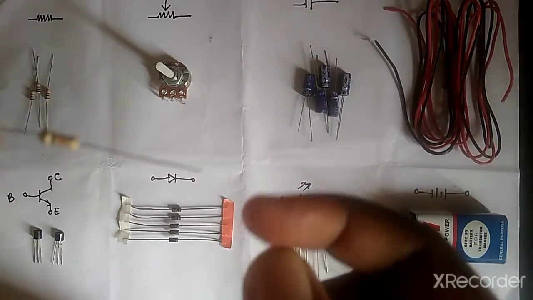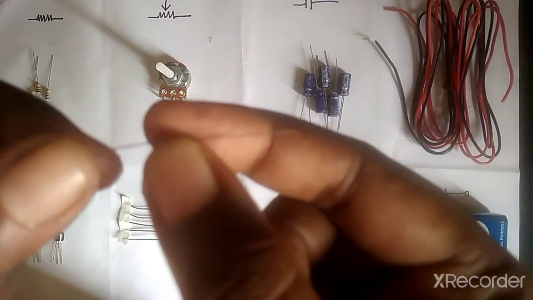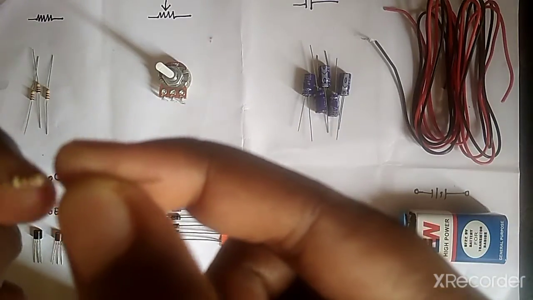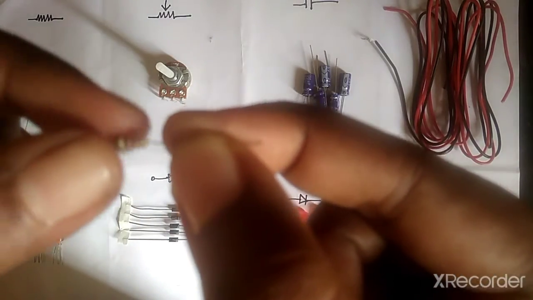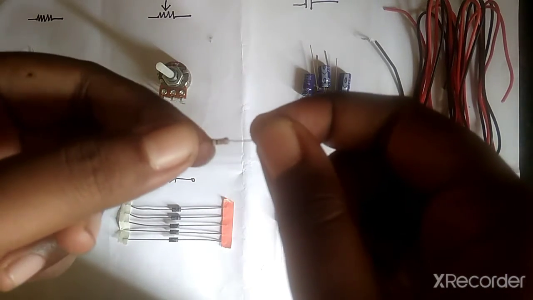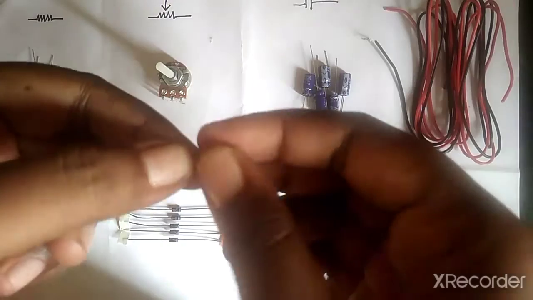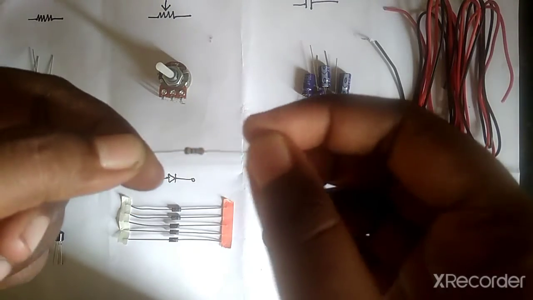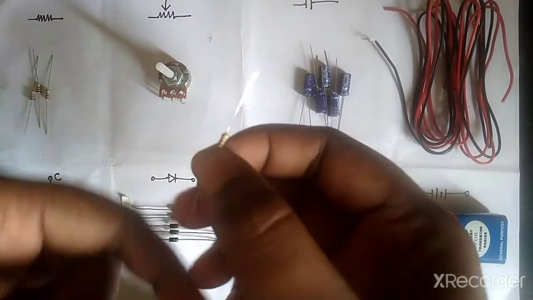This resistor is also called a carbon resistor because carbon composite material is used to make this type of resistor. So this resistor is also called a carbon resistor.